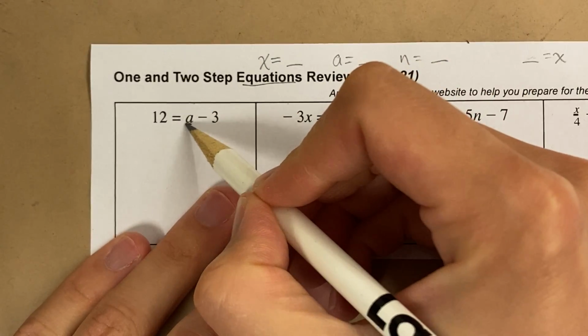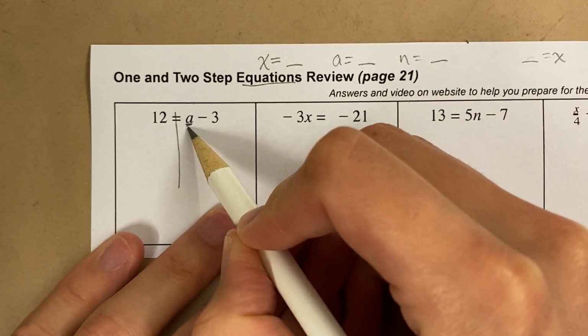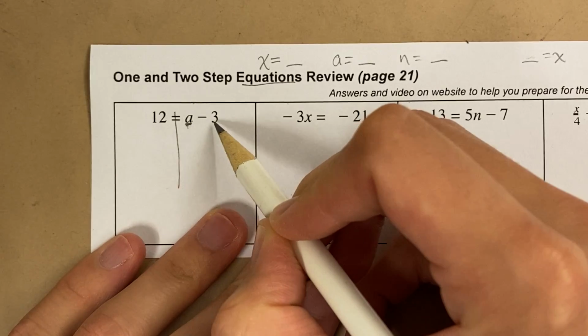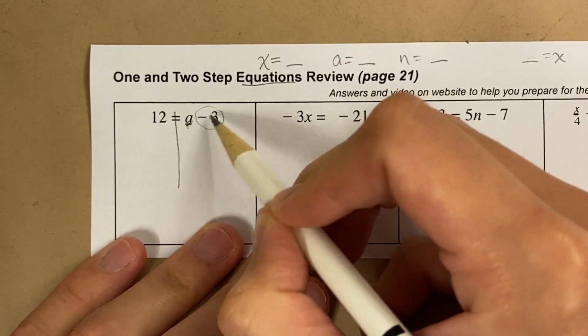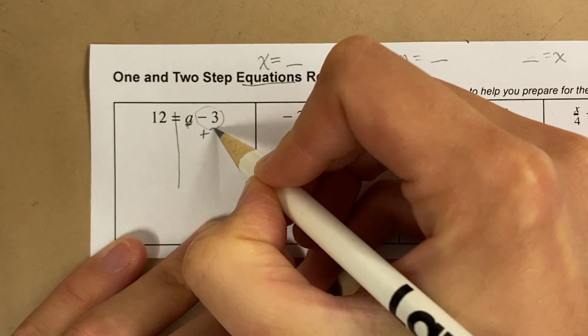Our variable's a, and my goal is to get it on this side of the equation by itself. Right, so it's already on the right side. I'm going to leave it on the right side. I want to get rid of everything else on the right side. So what else is on the right side? There's this minus 3. So in order to get rid of that minus 3, I do the opposite of minus 3. And the opposite of minus 3 is plus 3.